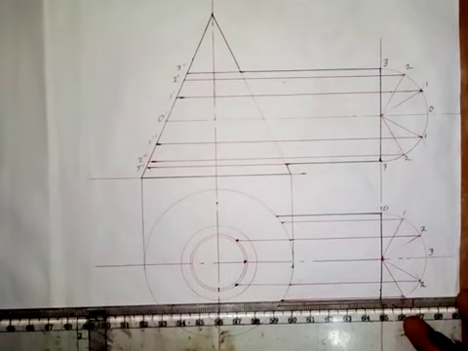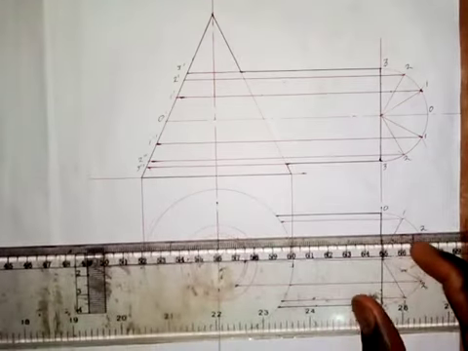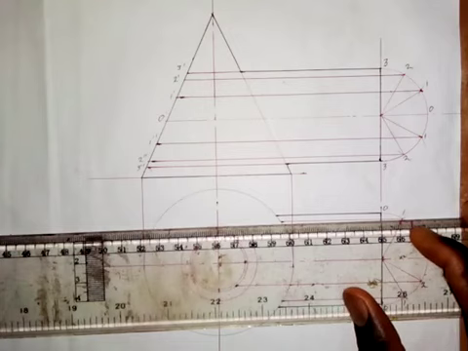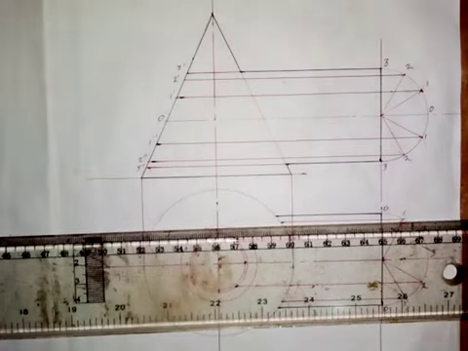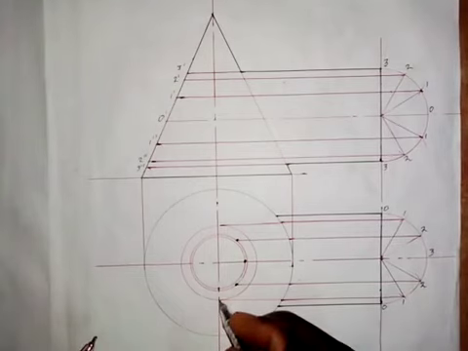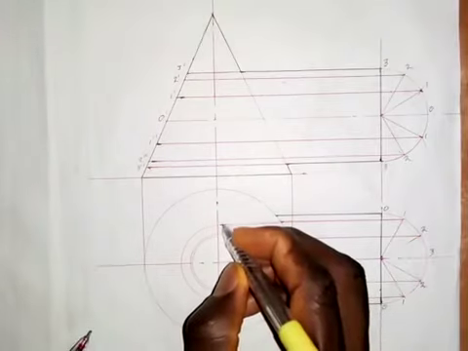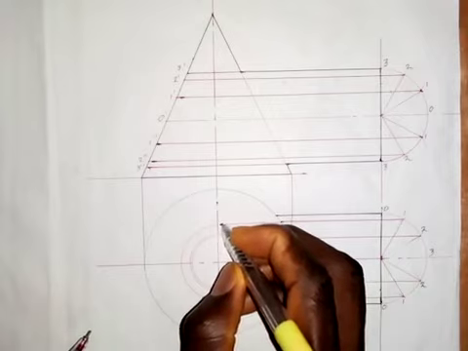Horizontal line from 1 intersects the circle at this point, and here it intersects the circle at this point.